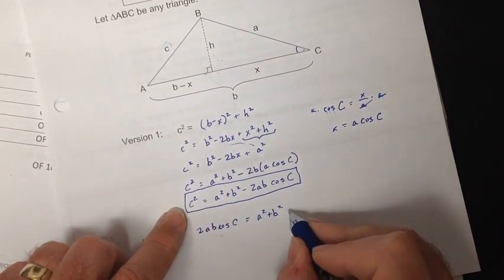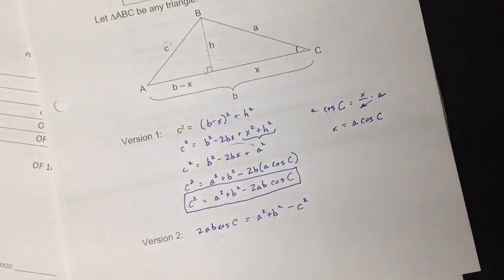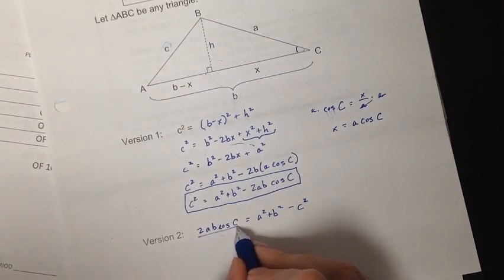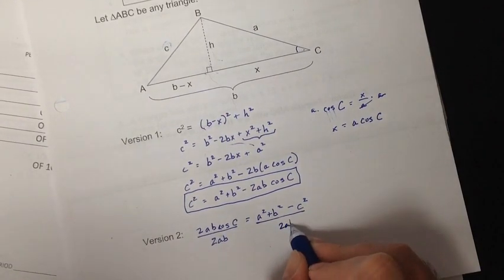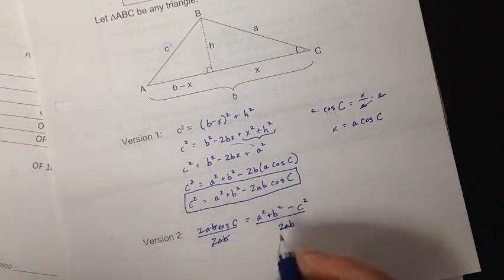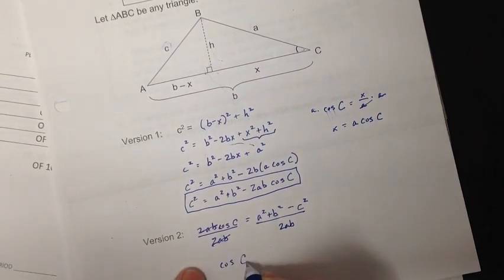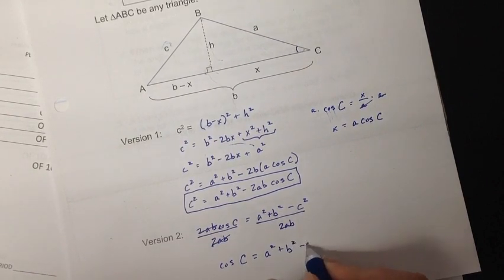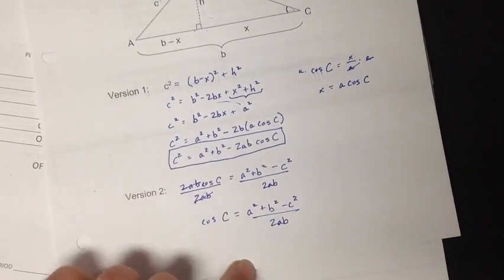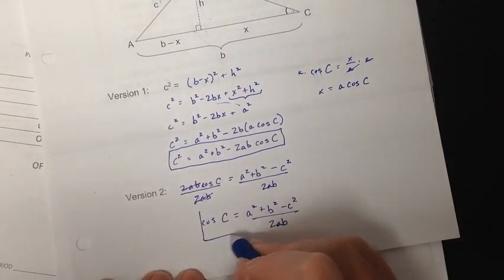I'm going to move it to the right by subtracting it, so I'm going to have minus c squared. And now, my last step, I'm going to divide both sides by 2ab. My 2ab will cancel on the left, and that gives me cosine c equals a squared plus b squared minus c squared over 2ab. Almost went off the page there.